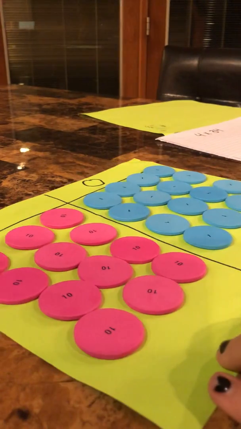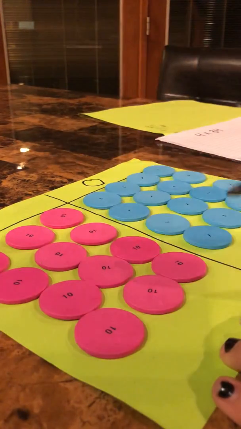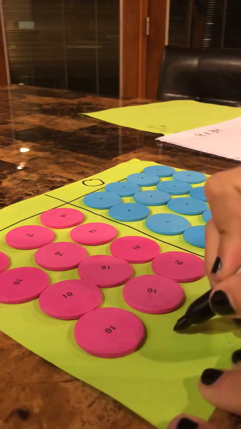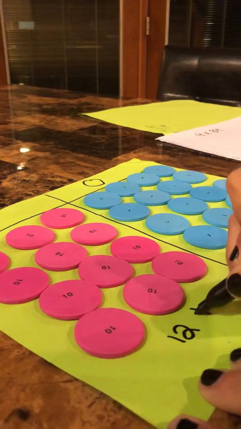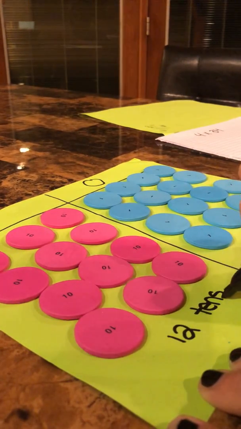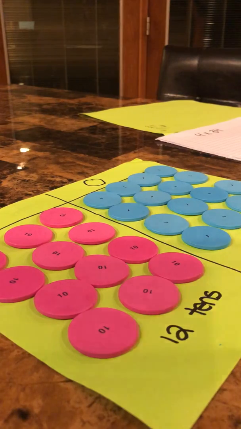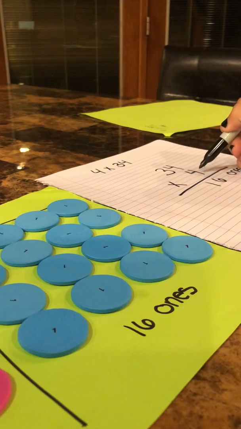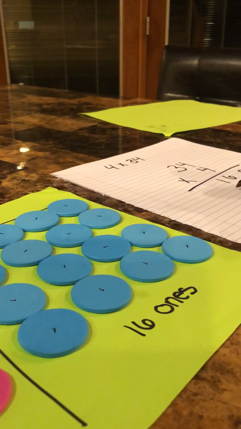Now when we look at our tens, we can again count them up. We have 4 groups of 3 tens. We know that that's going to equal 12 tens. Coming to our standard algorithm, 4 groups of 3 tens is going to be 12 tens.